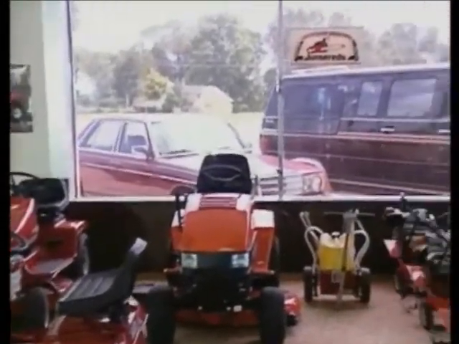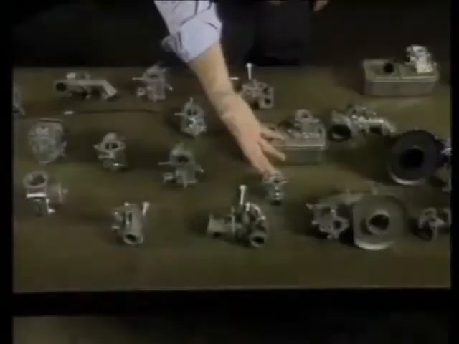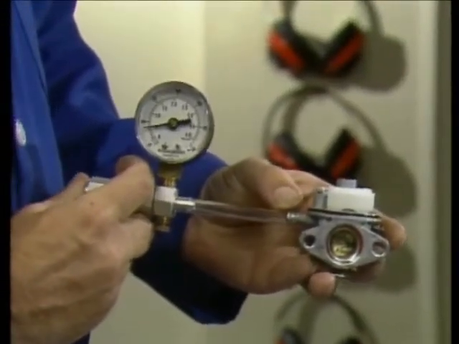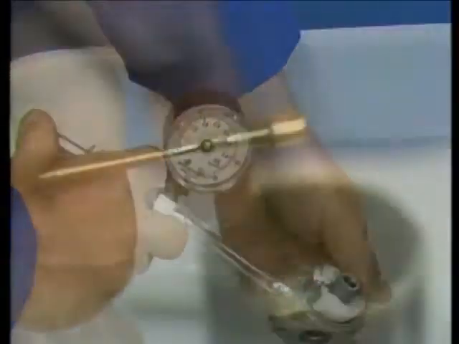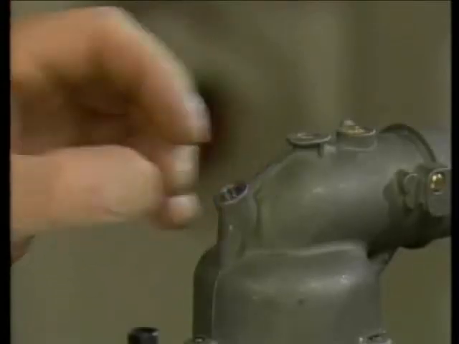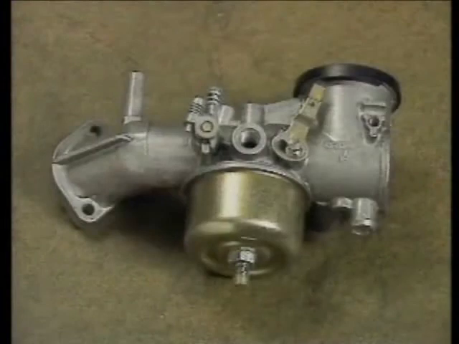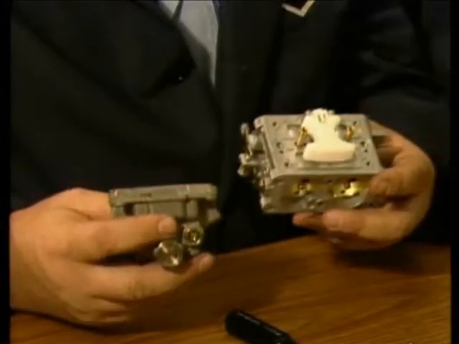In today's world, there are dozens of different engines and dozens of different carburetors. At Briggs & Stratton, we know that your business depends on your ability to diagnose engine and carburetor problems quickly and on your ability to correct those problems on the first try. That holds true whether you're working on an older style carburetor or the state of the art. A solid understanding of carburetor theory is your key to those quick and efficient repairs.